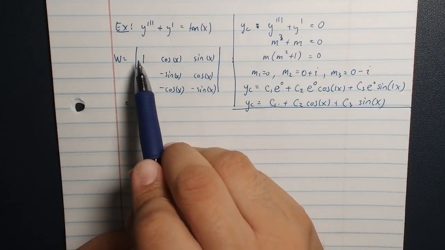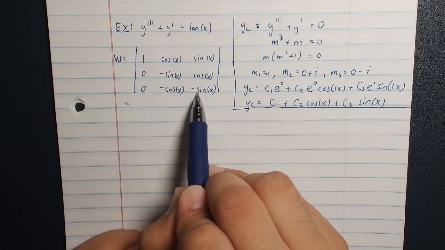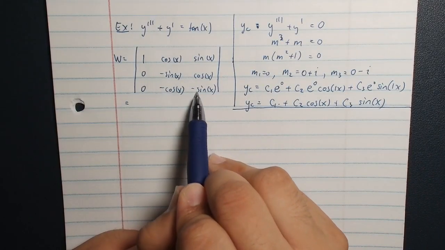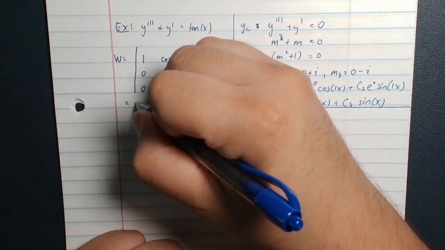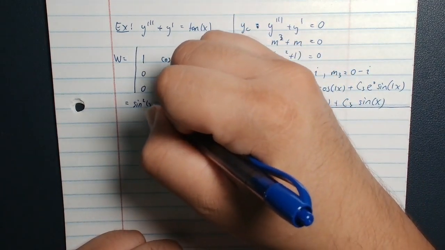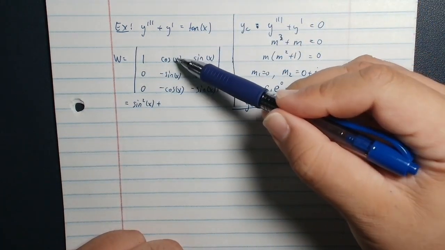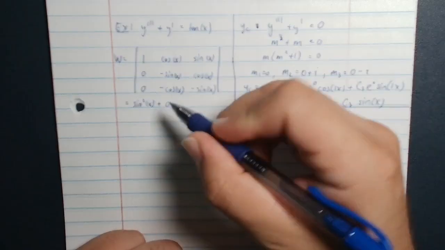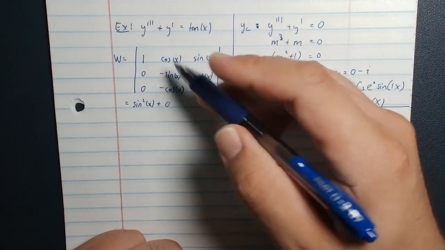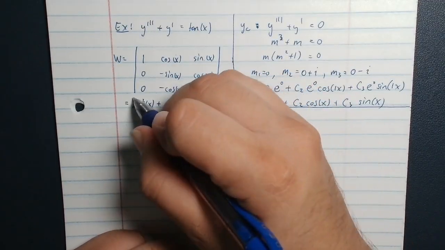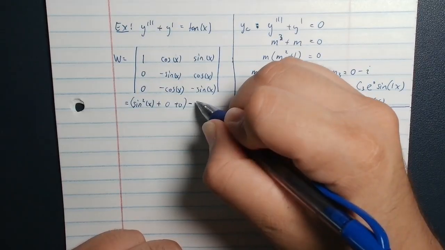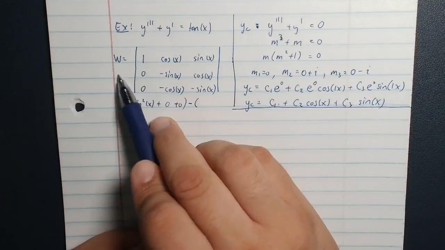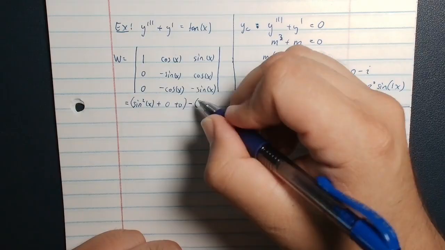Here I'm going to go, if I multiply these, I get positive sine squared of x, plus, if I multiply these, cosine times 0, that's 0. And then if I multiply these, I also get 0. Minus, now I go this way, I'm going to multiply these, and I'm going to get negative cosine squared of x.